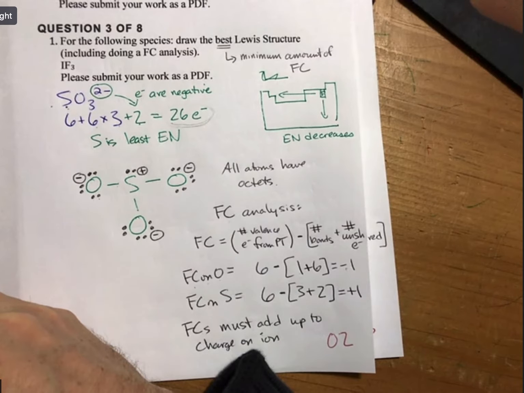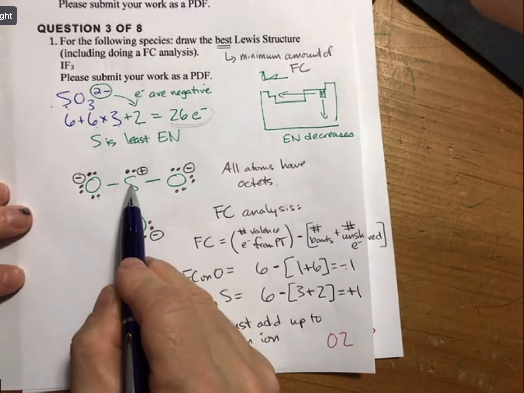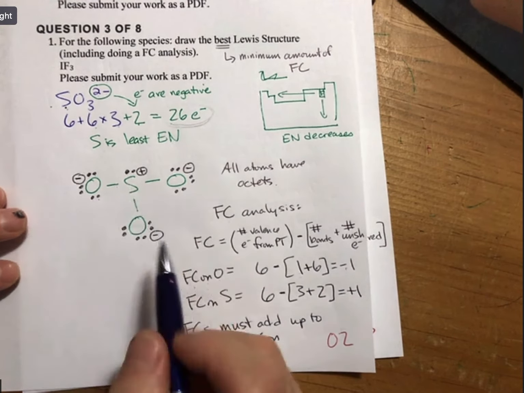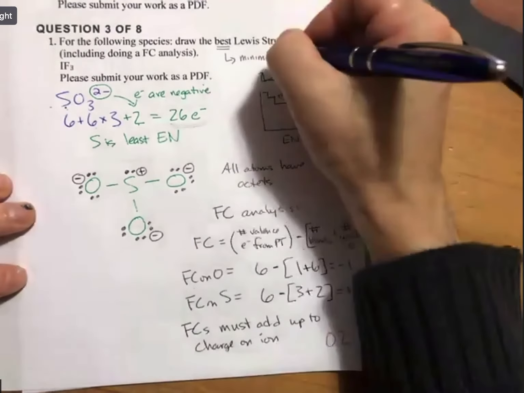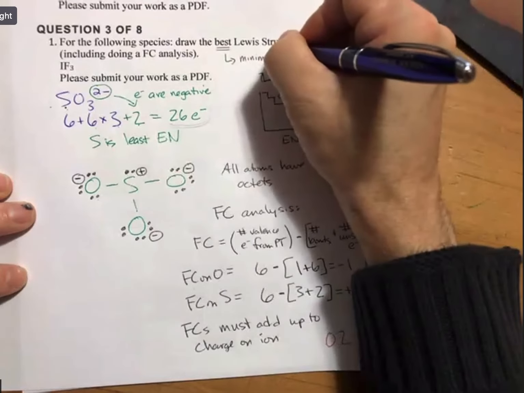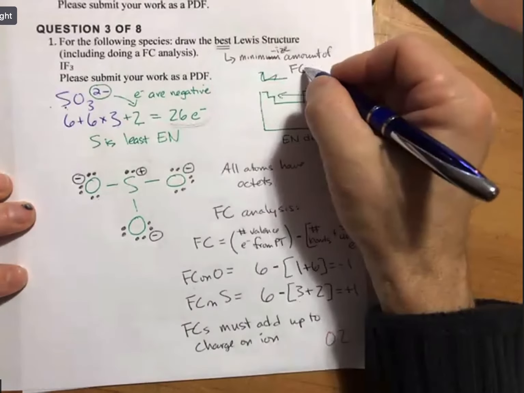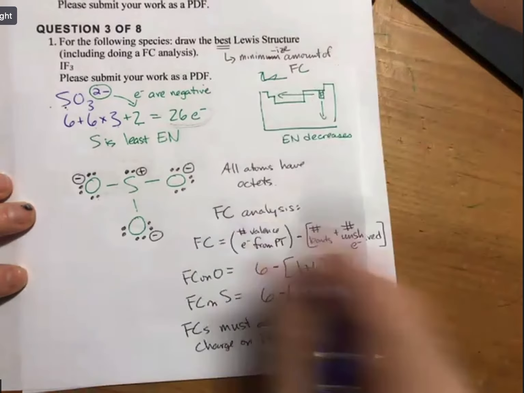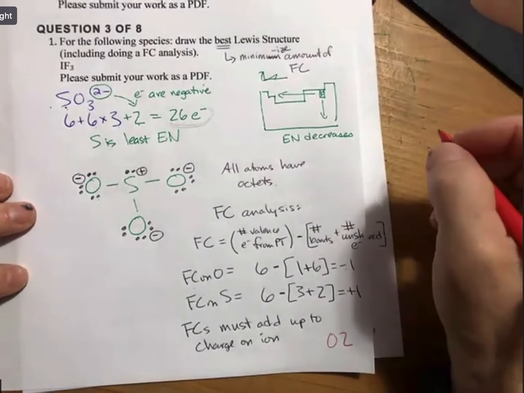Create a double bond. We are going to create a double bond, and that is going to give sulfur what's called an expanded octet. So we will minimize the amount of formal charge. And the way that we can do that is we are going to form a double bond.